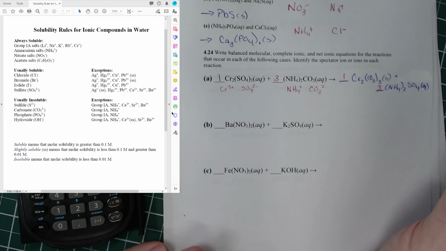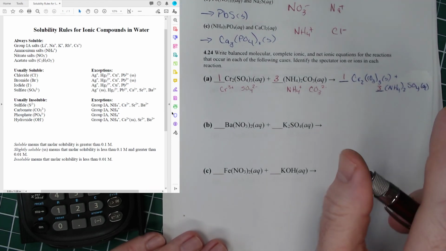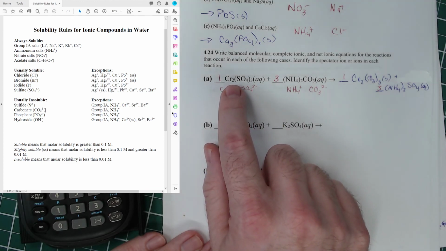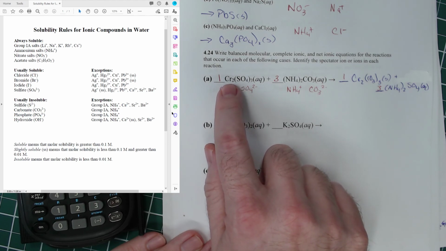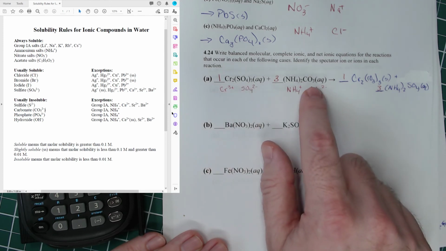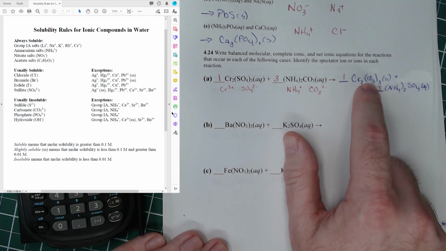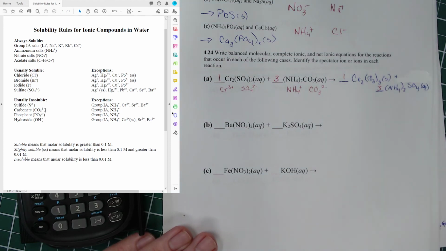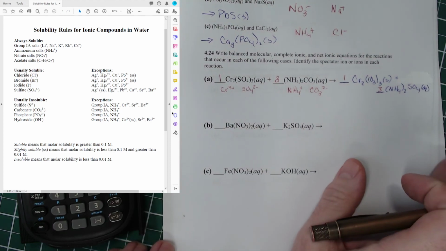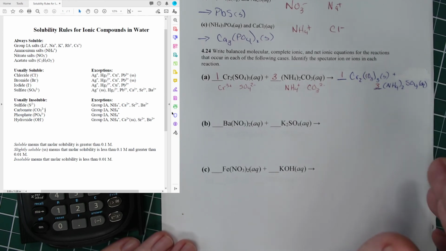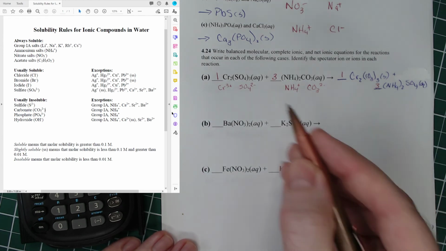molecular formula. Now, to do the complete ionic equation, we need to take anything that is a strong electrolyte and dissociate it. So this chromium sulfate, that is a strong electrolyte because it says aq. It's soluble. Same here. This one is not a strong electrolyte, and this one is a strong electrolyte. I think the trickiest part about this one is paying attention to all of the coefficients and those subscripts, and remembering to write your charges, and then remembering to write the states.